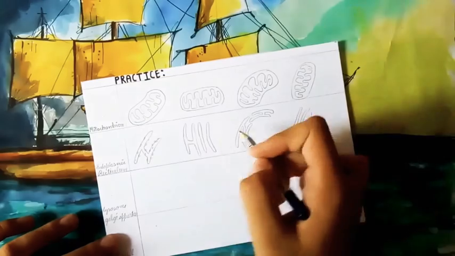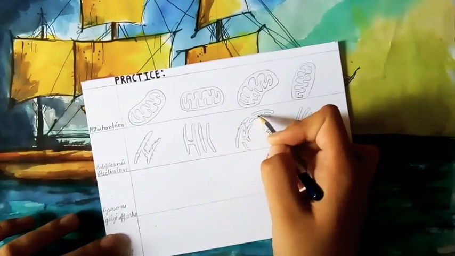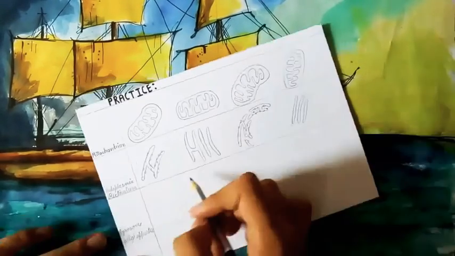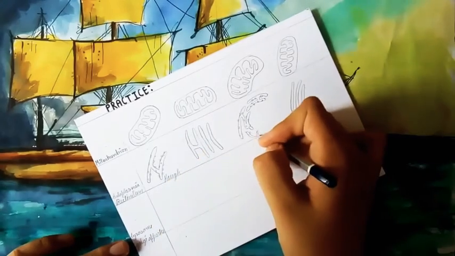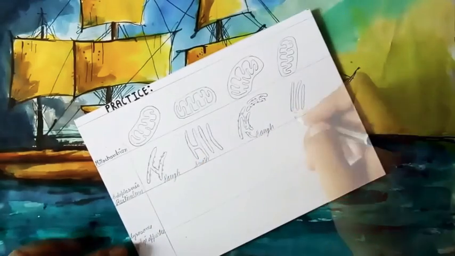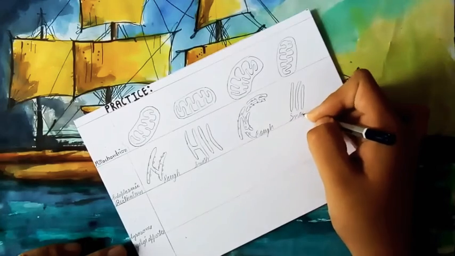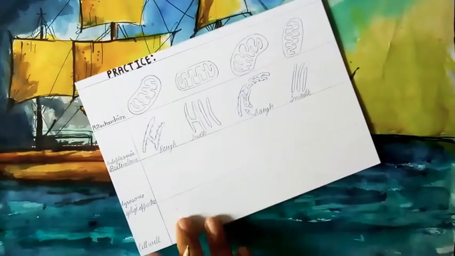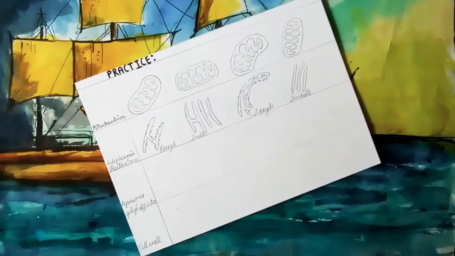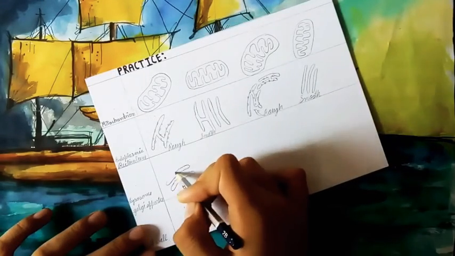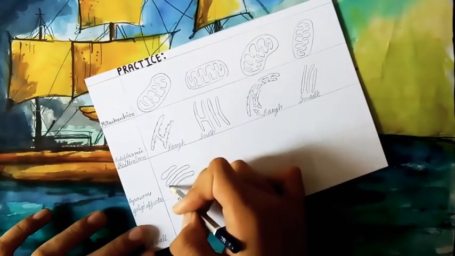Dots on rough endoplasmic reticulum. Now practicing the structure of Golgi apparatus and lysosome.